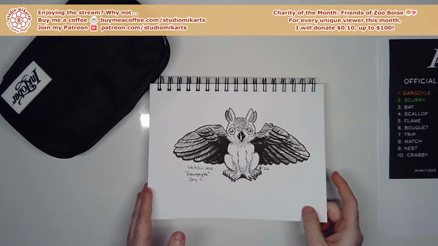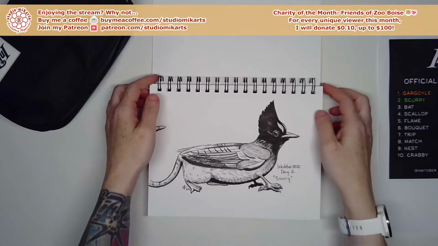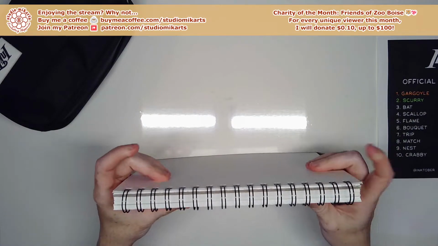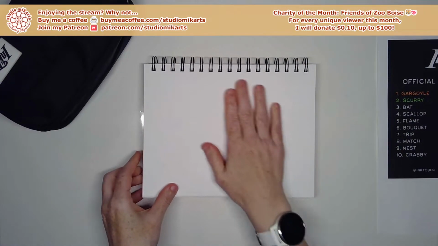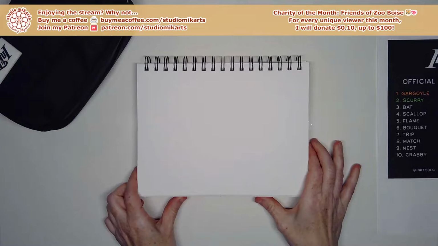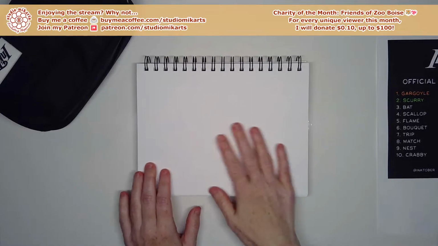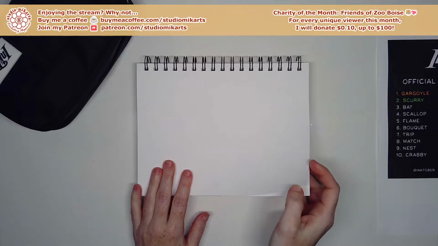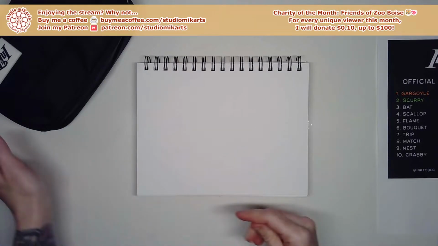So this is the first one I did. Gargoyle. This one is Scurry. So here's the new page for Bat. And I love this sketchbook. I think it's Bristol paper, or at least it feels a lot like it. It's nice and smooth and kind of thick. It's my favorite type of paper for inking.